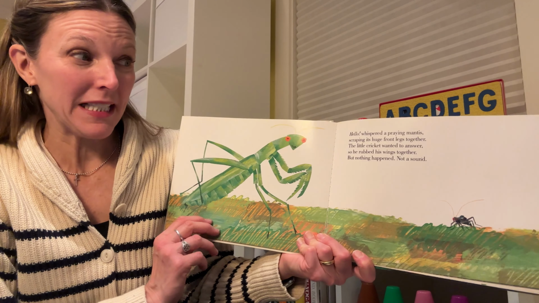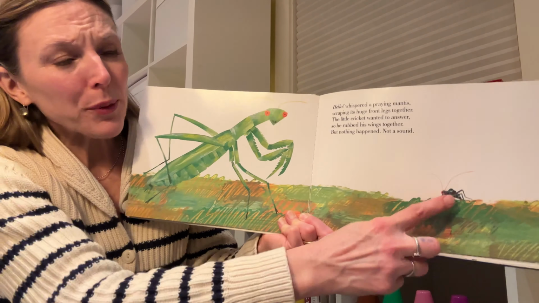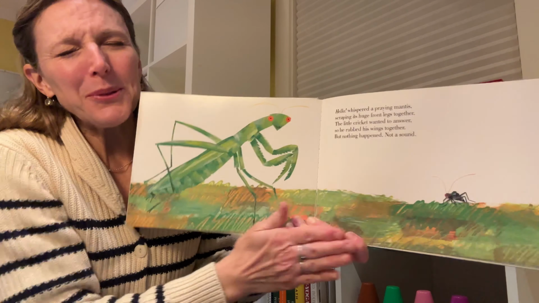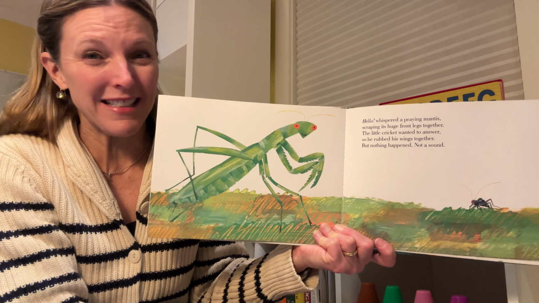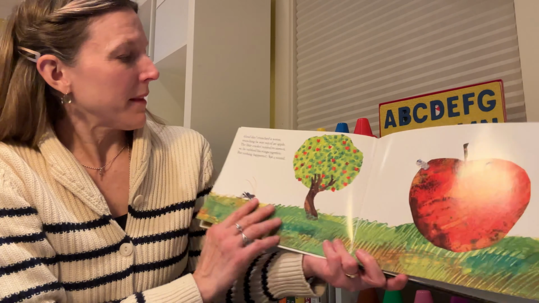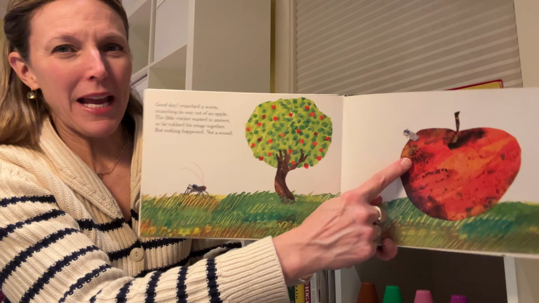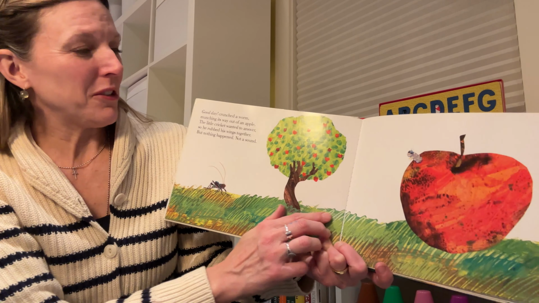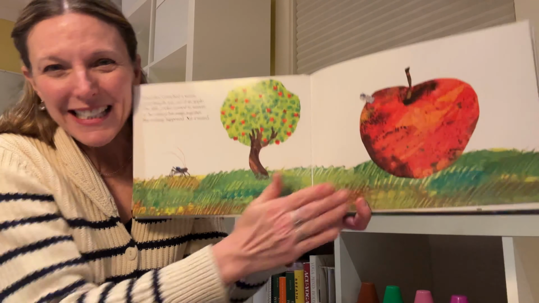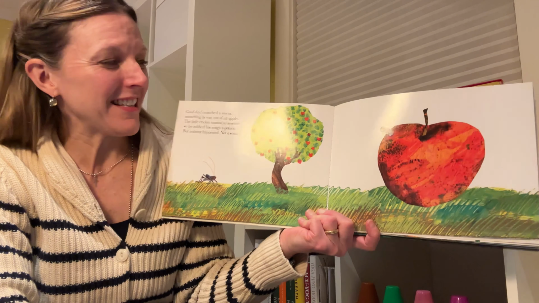"Hello," whispered a praying mantis, scraping its huge front legs together. The little cricket wanted to answer, so he rubbed his wings together. But nothing happened. Not a sound. "Good day," crunched a worm, munch, munch, munching his way out of an apple. The little cricket wanted to answer, so he rubbed his wings together. But nothing happened. Not a sound.